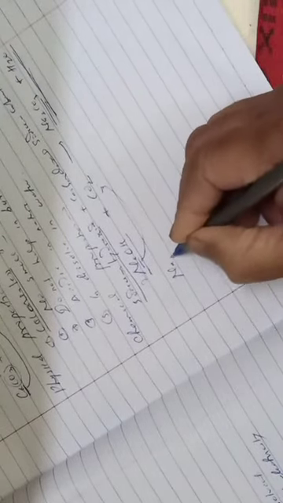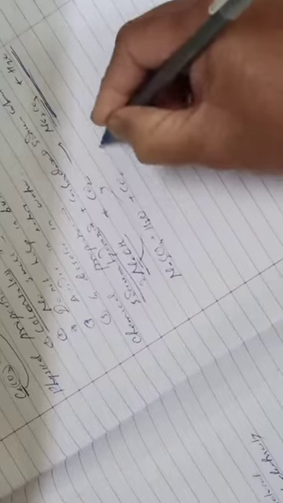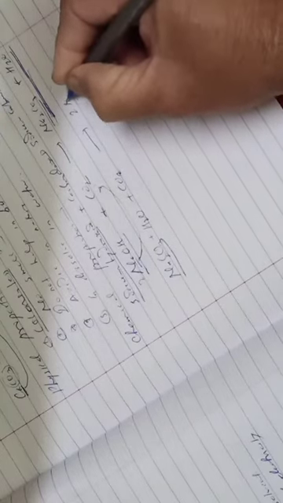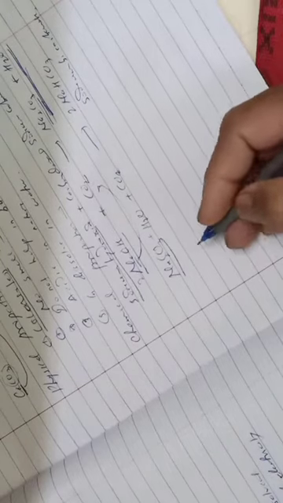If we continuously add carbon dioxide to Na2CO3 plus H2O, then this Na2CO3 reacts with carbon dioxide to form twice sodium bicarbonate. What is formed? It forms the sodium bicarbonate. Okay. So those are the chemical properties of carbon dioxide.